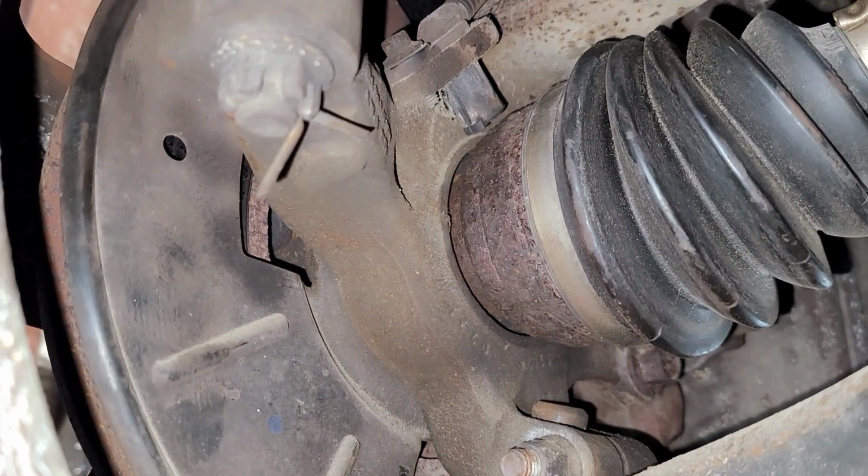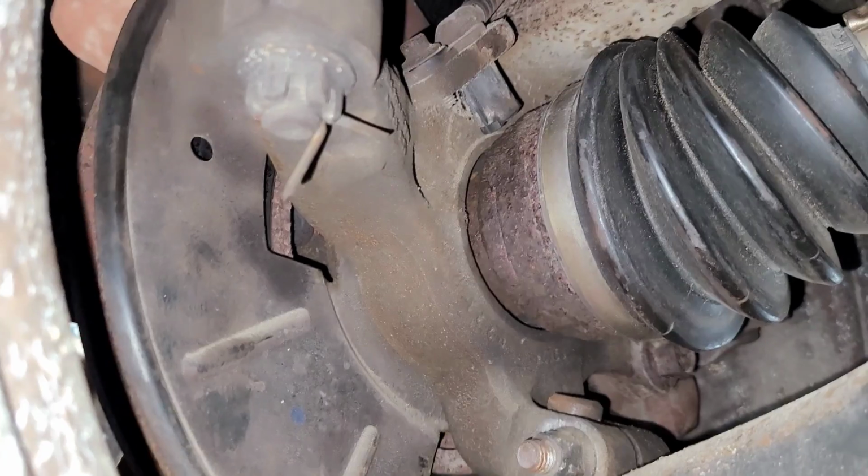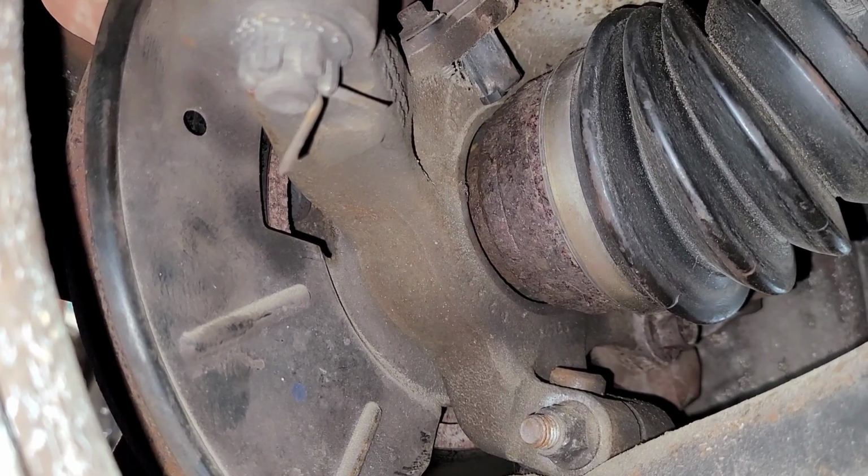Notice something? There's no tone ring. It's not even there. That's why the ABS light's on. That's what's creating all the problems. We're going to have to get an axle for it and go from there. All right, well, that was simple enough.